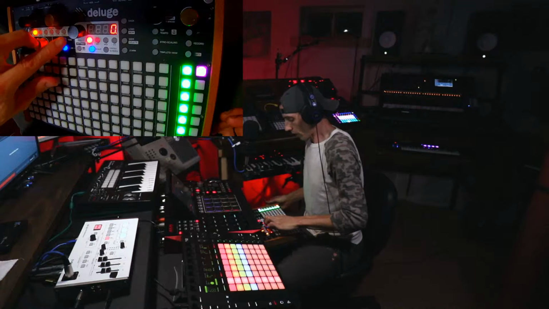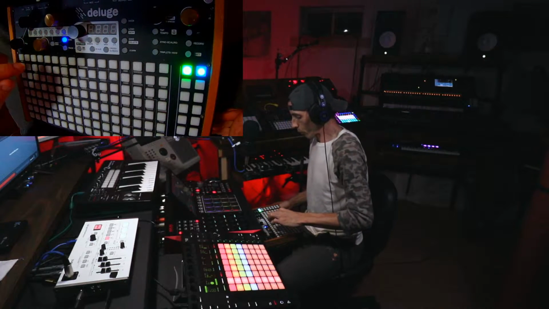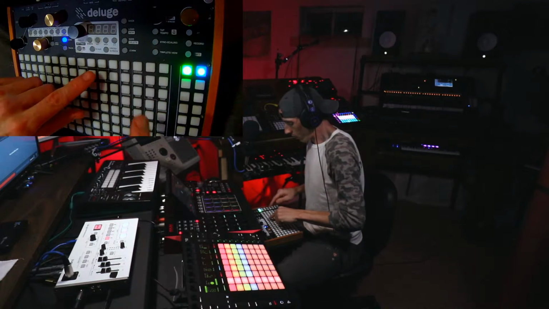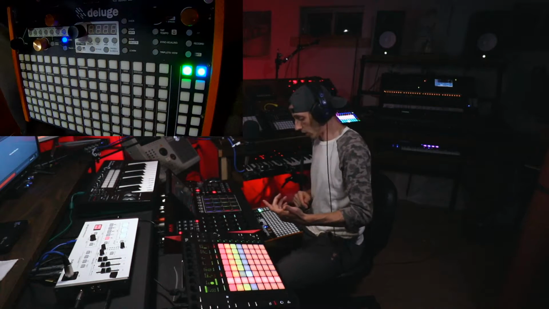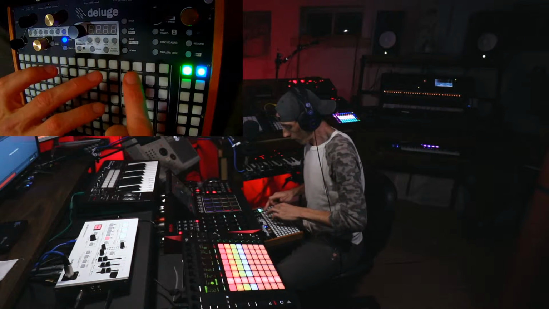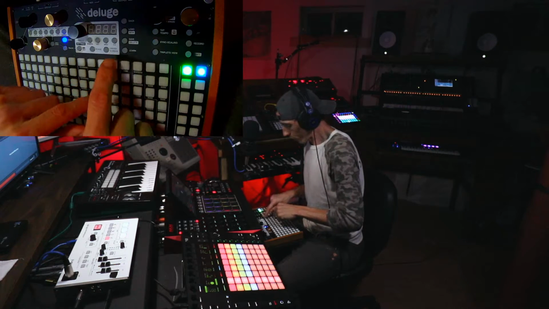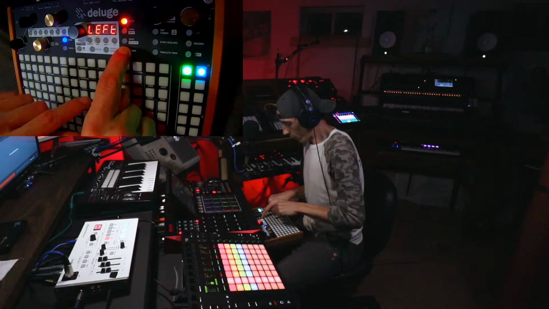Okay, and all I got to do is hit song mode and then hold down this. Now that's an audio clip. We now have audio clips in the Deluge, which is crazy. So then I'm going to make sure that the input source is correct.